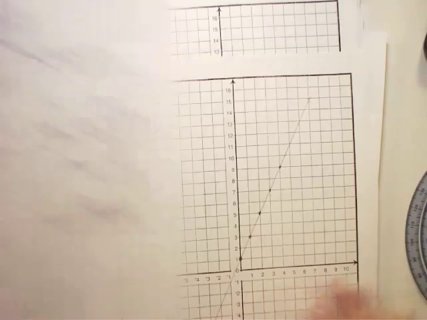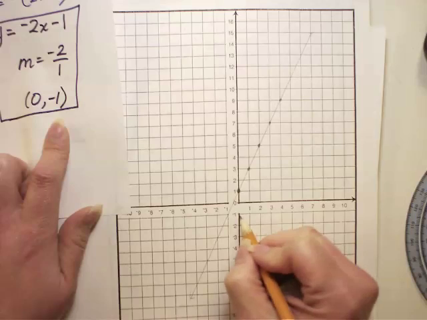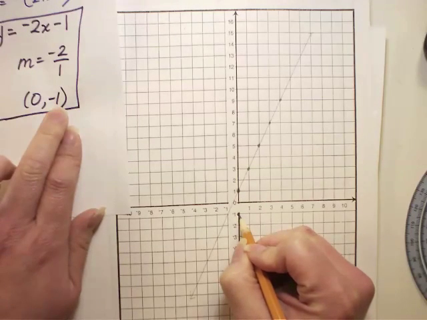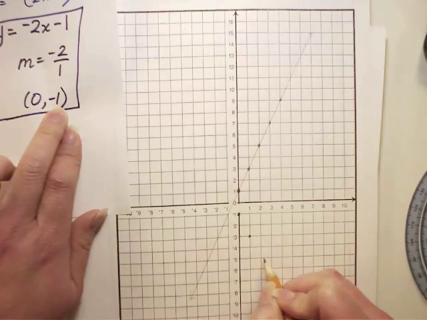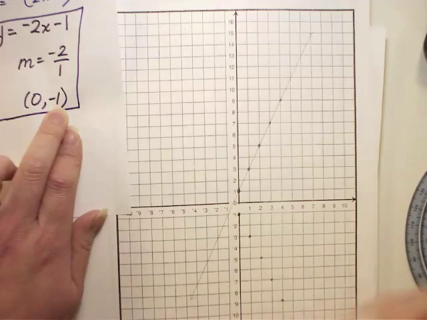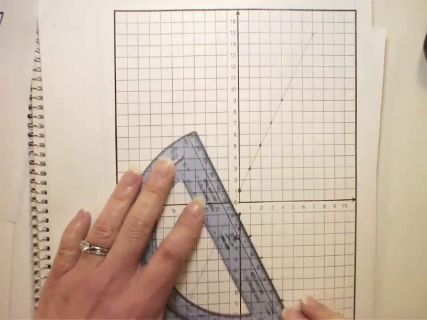So 0, negative 1 is my intercept on this one. 0, negative 1, put a point. My slope here is negative 2 over 1, so down 2, right 1, down 2, right 1, down 2, right 1, and so on. And I'm going to draw in this line.